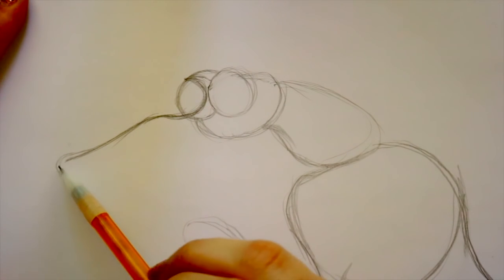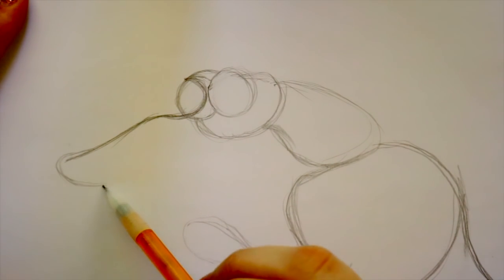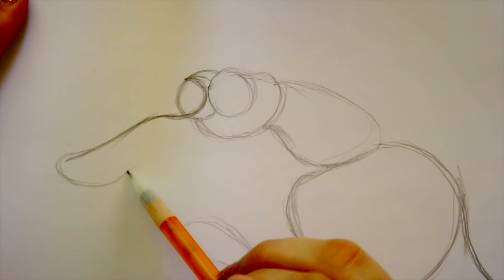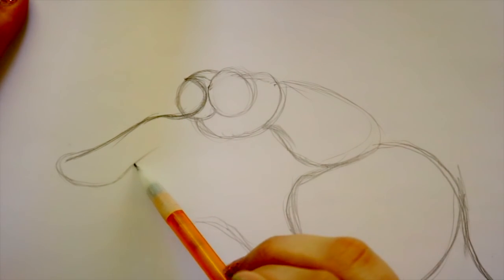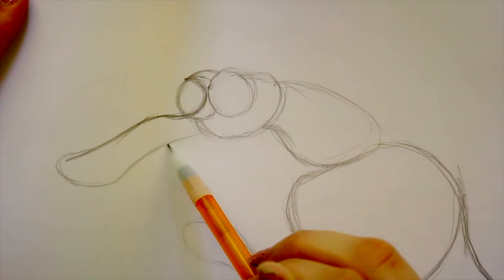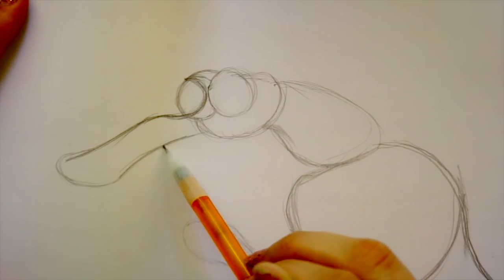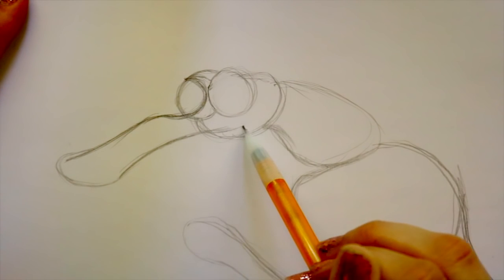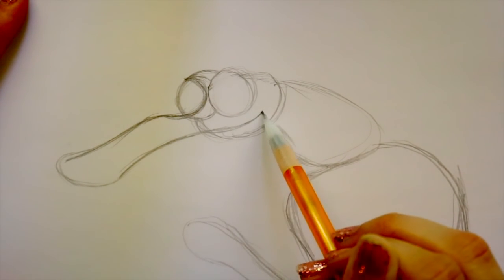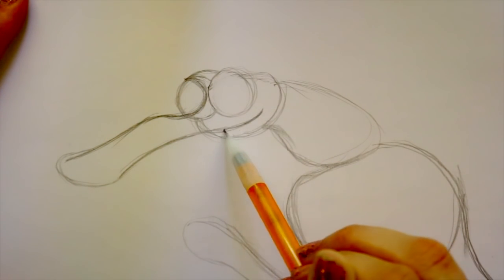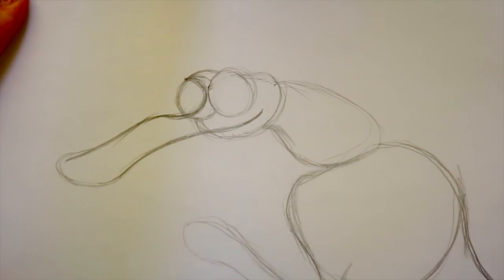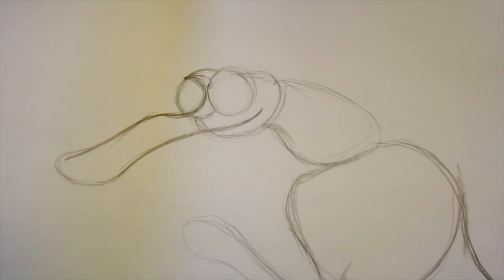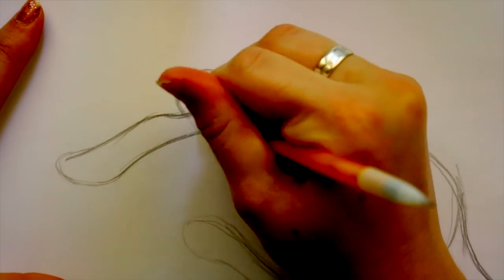So from our hill and down, curve back around, bring this in. We see how I'm curving it upward. Go underneath his eye and give that little bit of a smile. We just drew practically his whole nose and face. So get rid of the guidelines.